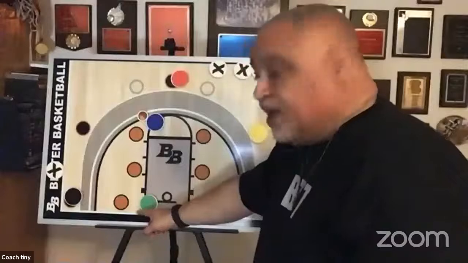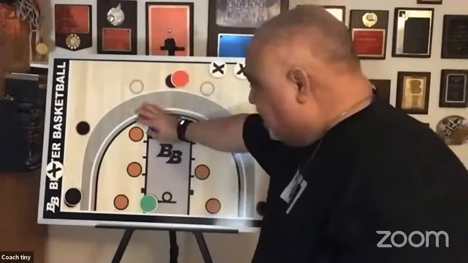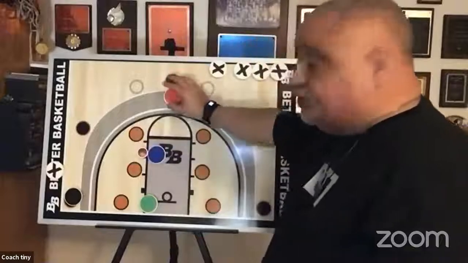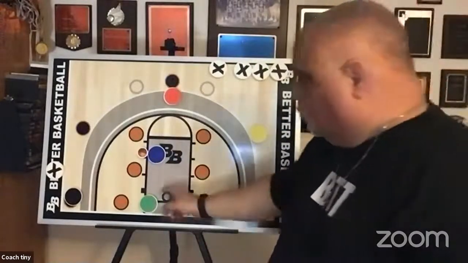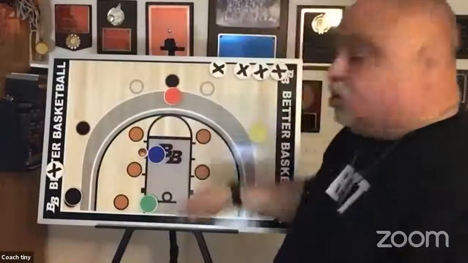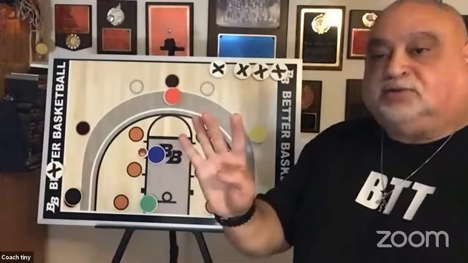Dribble penetration. You have a pass inside. You have a pitch. And you have the safety. 1, 2, 3, 4. With 2 dribbles to the middle. 4 options. 4 opportunities.